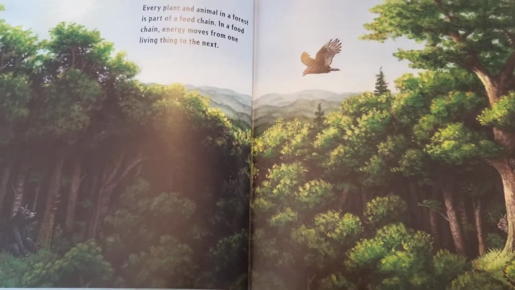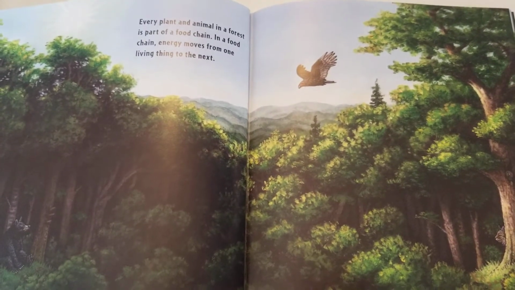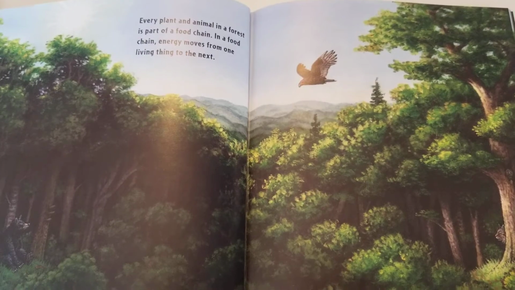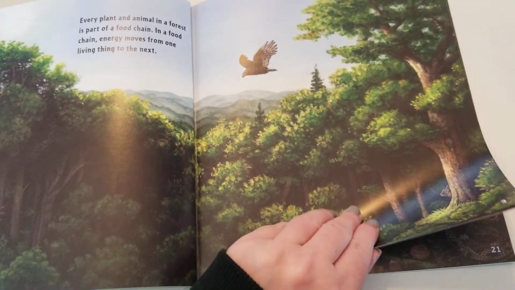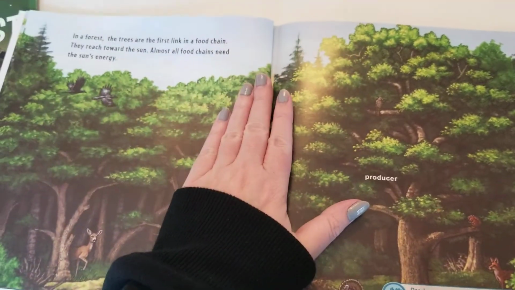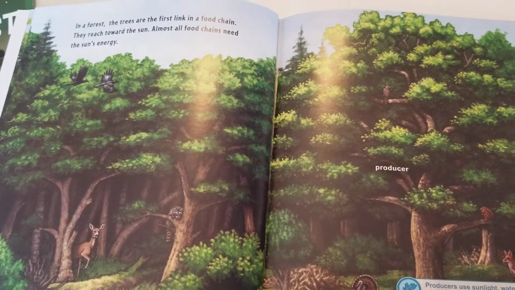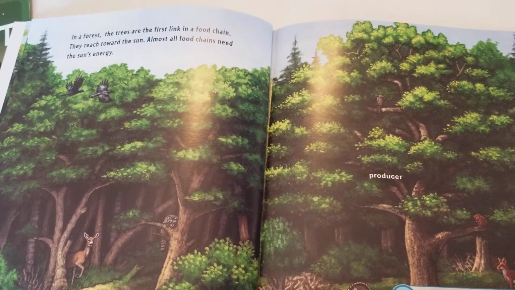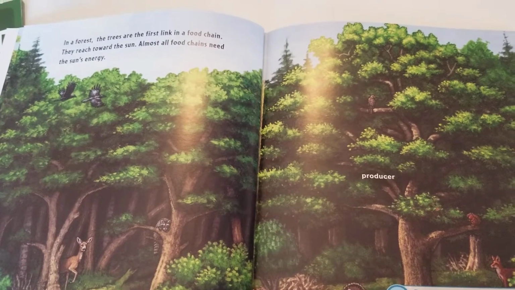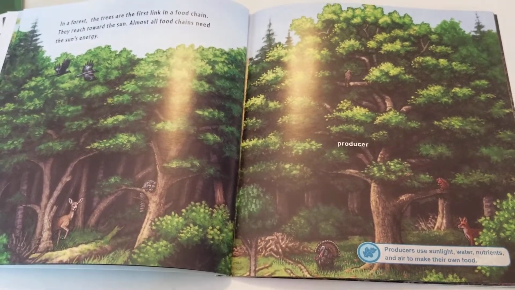Every plant and animal in a forest is part of a food chain. In a food chain, energy moves from one living thing to the next. In a forest, the trees are the first link in a food chain. They reach toward the sun. Almost all food chains need the sun's energy.